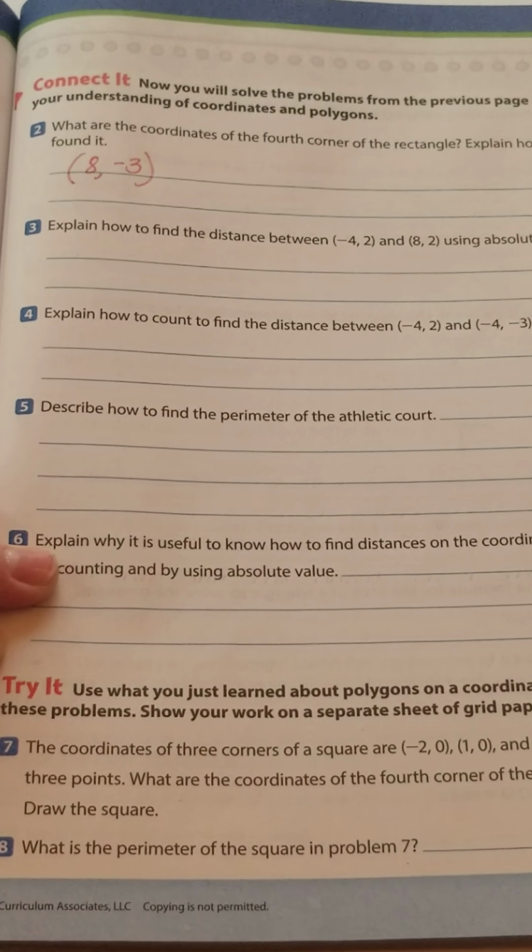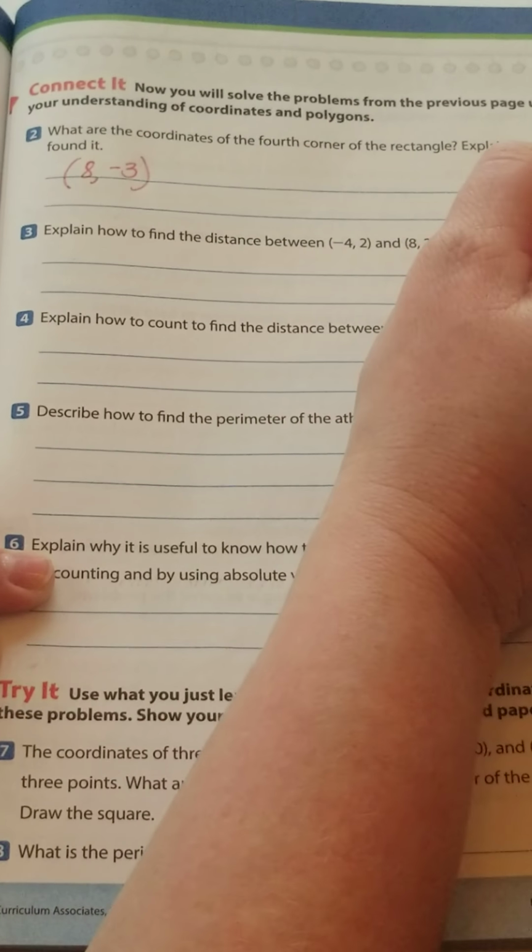Now, how did we come up with that? It wants us to explain how we found it.